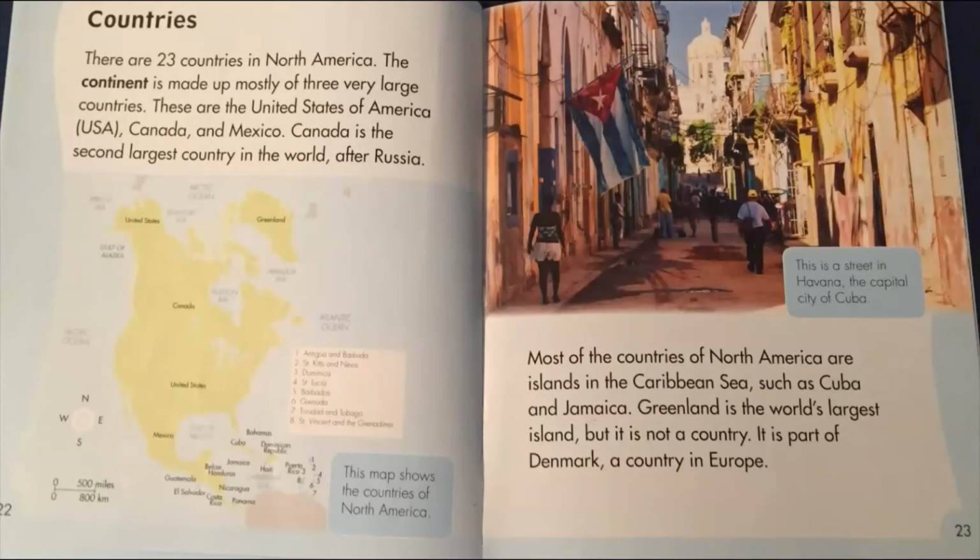Countries. There are 23 countries in North America. The continent is made up mostly of 3 very large countries. These are the United States of America, Canada, and Mexico. Canada is the second largest country in the world after Russia. Most of the countries of North America are islands in the Caribbean Sea, such as Cuba and Jamaica. Greenland is the world's largest island, but is not a country. It is part of Denmark, a country in Europe.